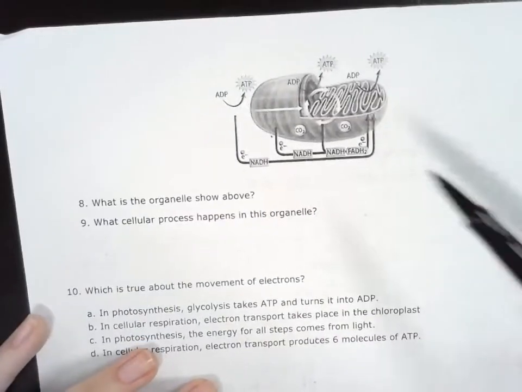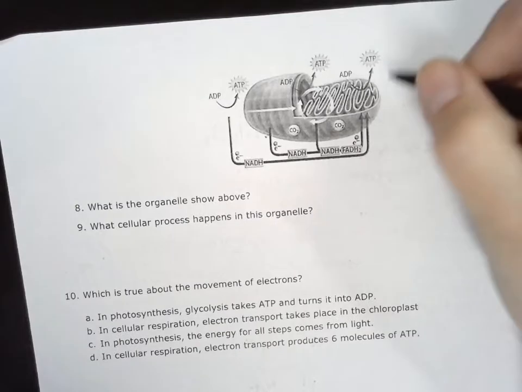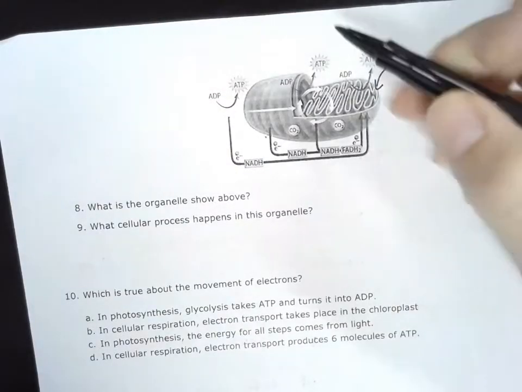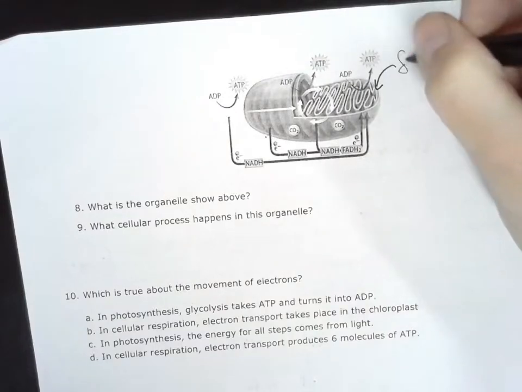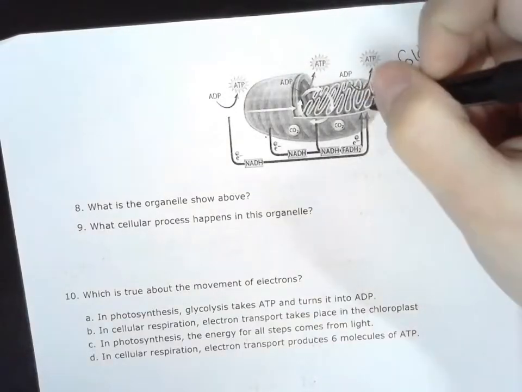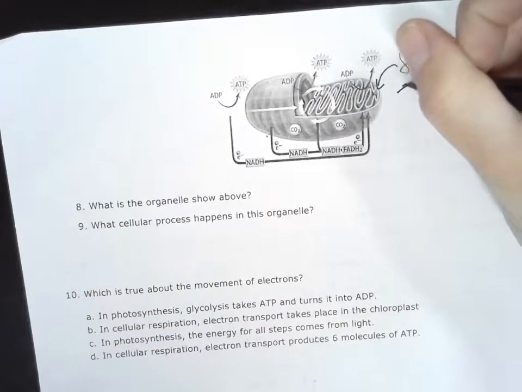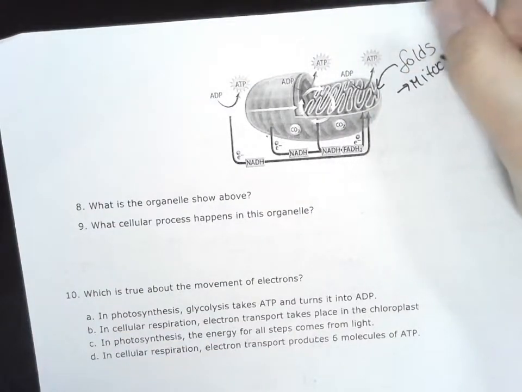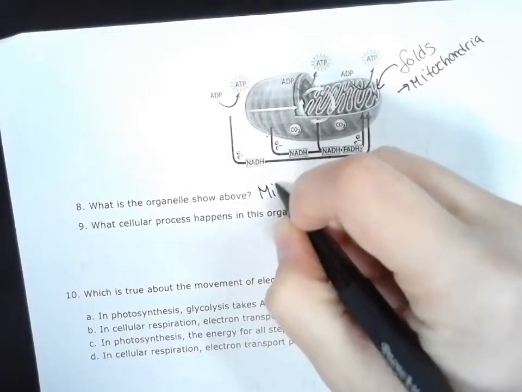All right, so we're going to go over what is the organelle shown above. Well, anytime you see these folds, these little squigglies, that's going to indicate an inner membrane of the mitochondria. So folds, think mitochondria. Therefore, this is the mitochondria.